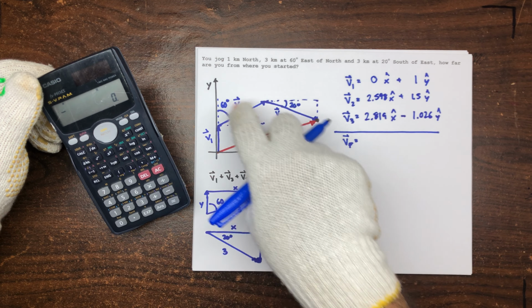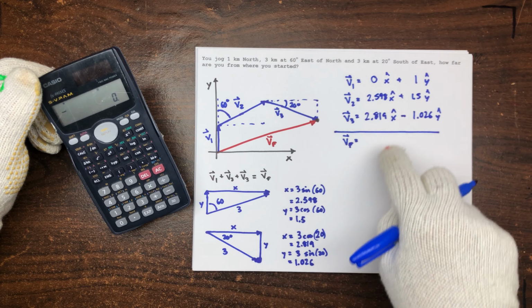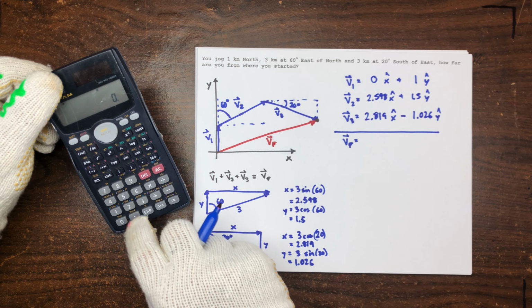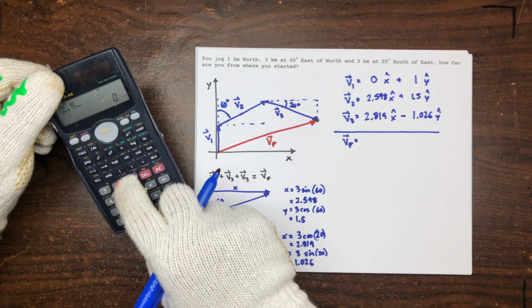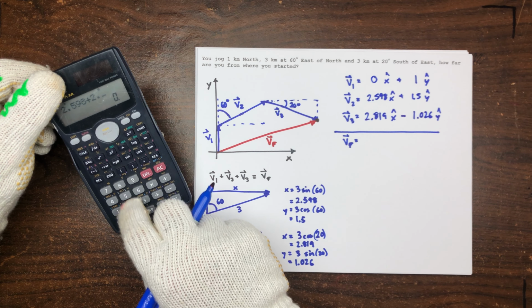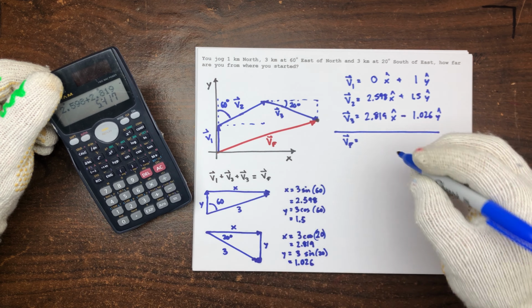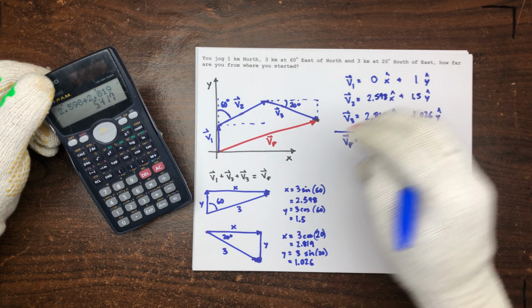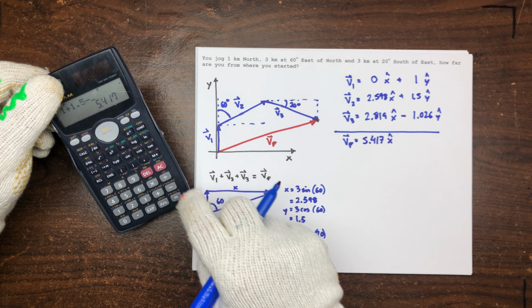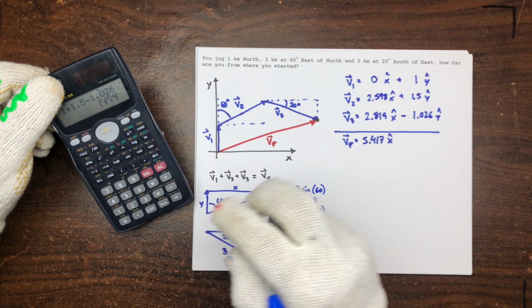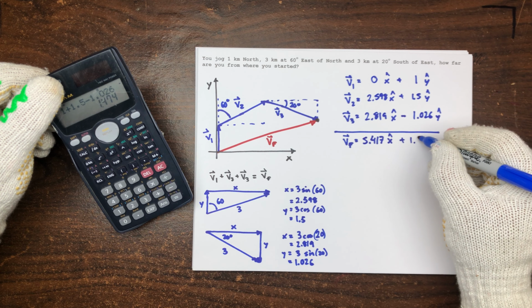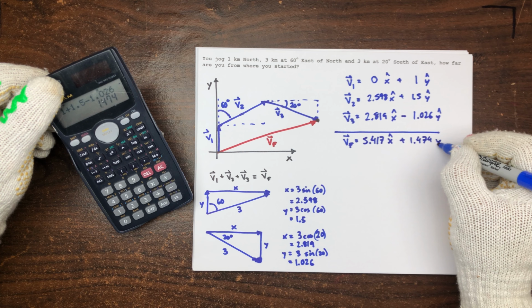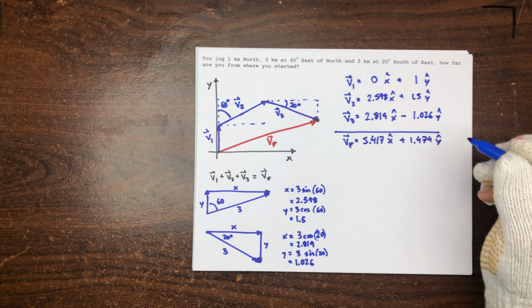X and y do not play together. You can only add the x's and y's separately. So 2.598 plus 2.819 is equal to 5.417 x hat, and 1 plus 1.5 minus 1.026 is equal to 1.474 y hat. Okay, there's the vector.